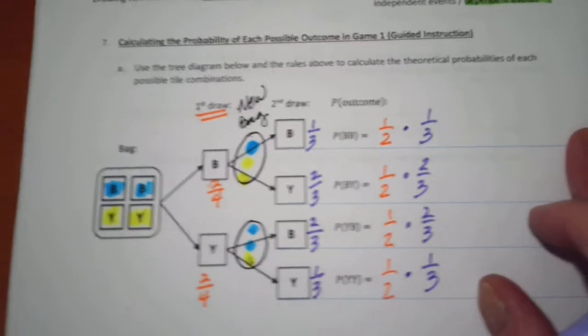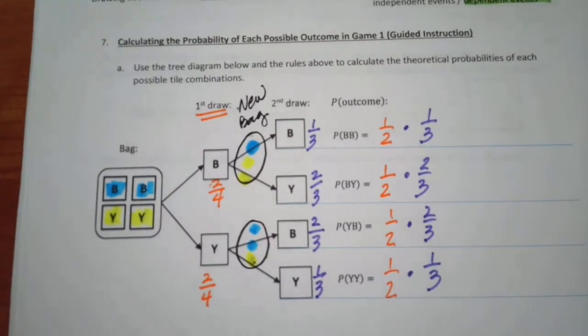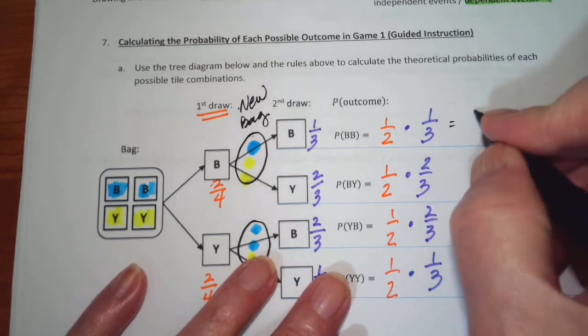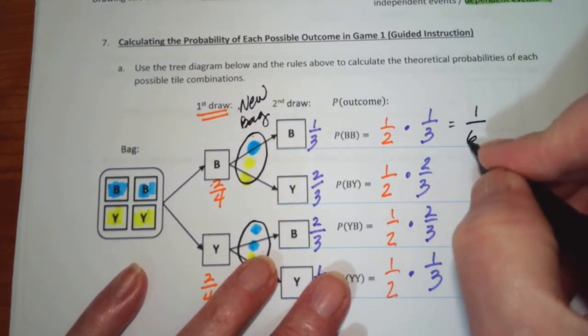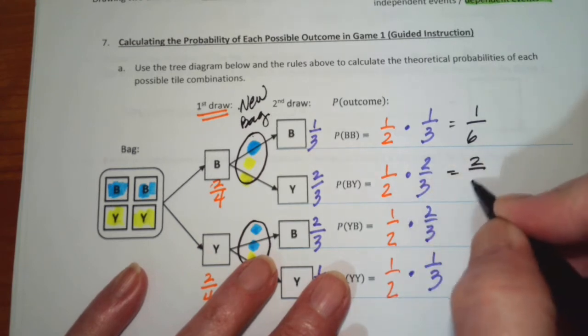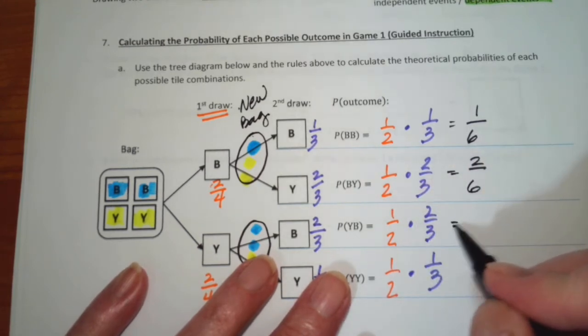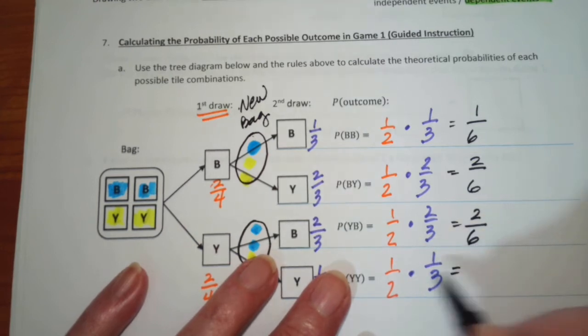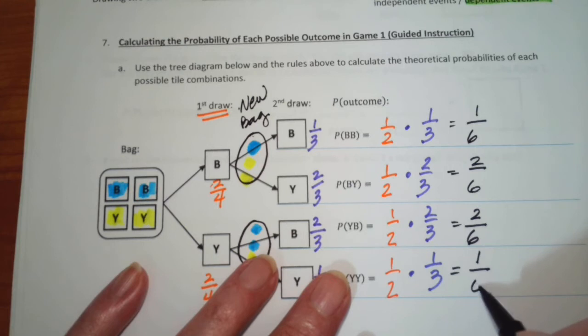So all I need to do now is just multiply this out. 1 times 1 is 1, 2 times 3 is 6. 1 times 2 is 2, 2 times 3 is 6. 1 times 2 is 2, 2 times 3 is 6. 1 over 6.